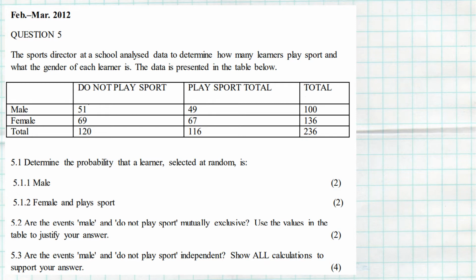All right. They're saying the sports director at a school analyzed data to determine how many learners play sport and what gender each learner is. The data is presented in the table below. We call this a contingency table. 5.1.1, they want you to determine the probability that a learner selected at random is a male.